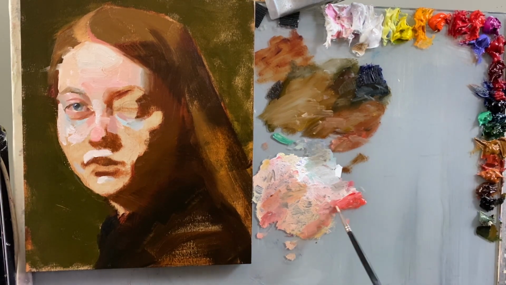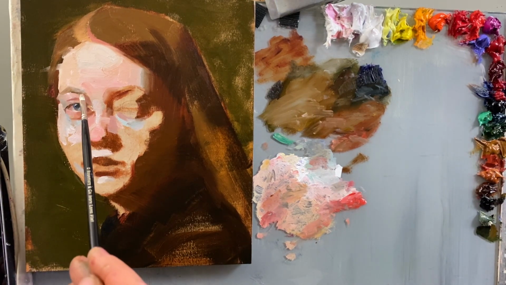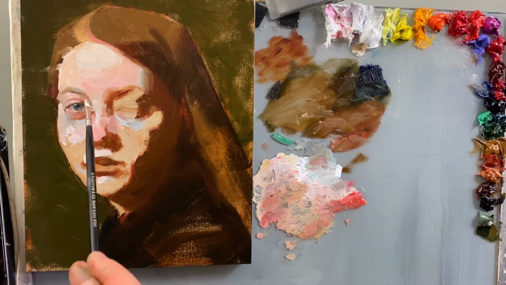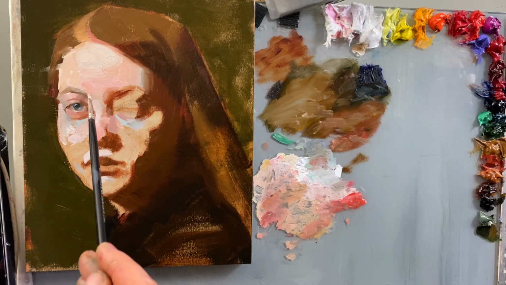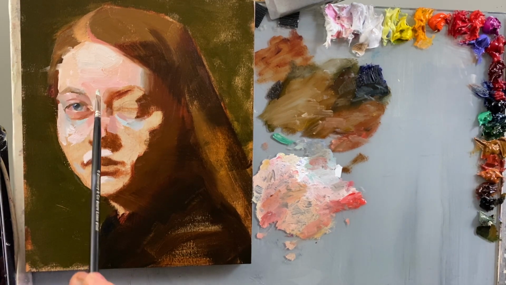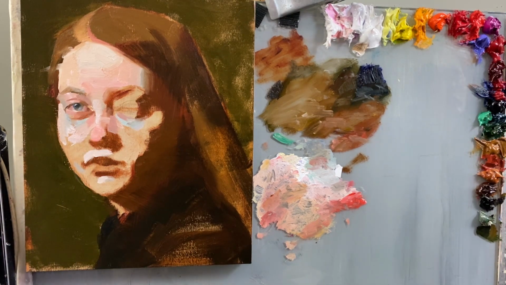And this is also a shadow caused by the bridge of the nose. And because this is not a sharp edge but a rounded form, don't let that edge become too sharp.